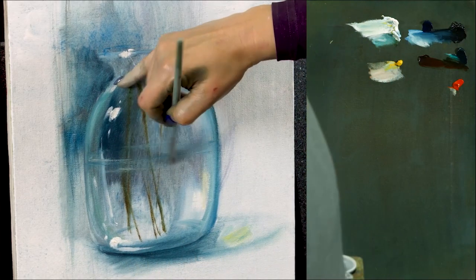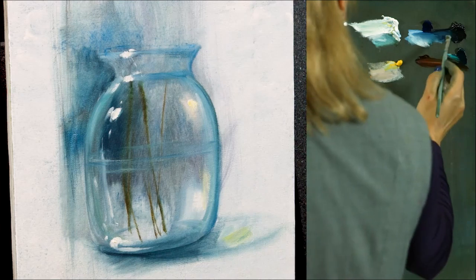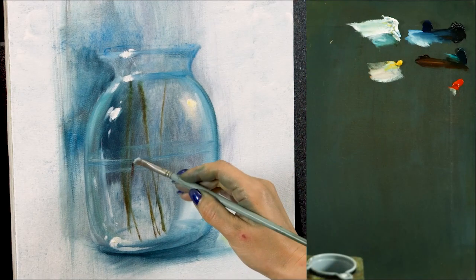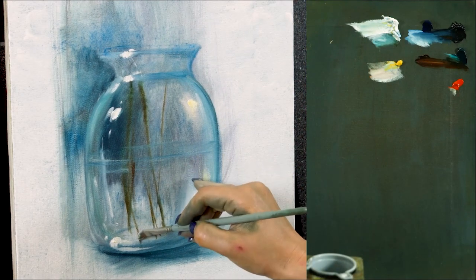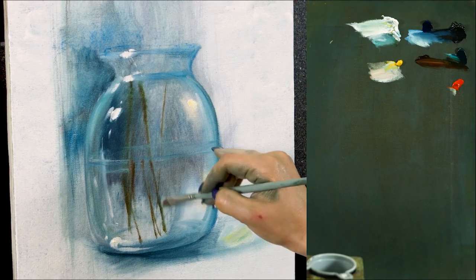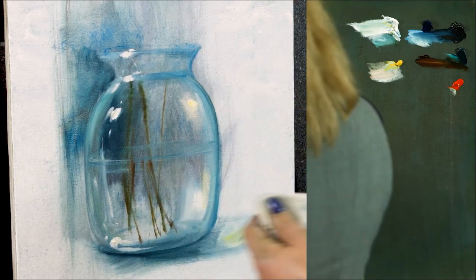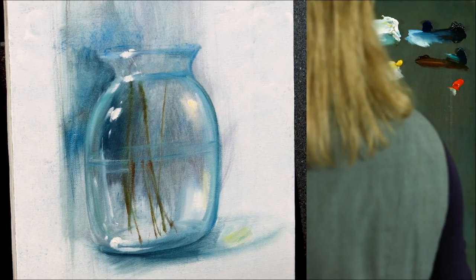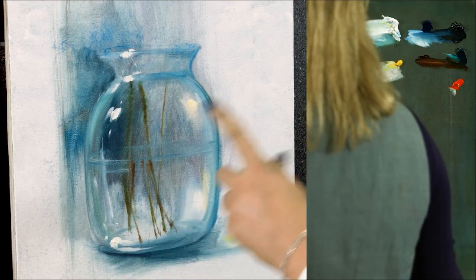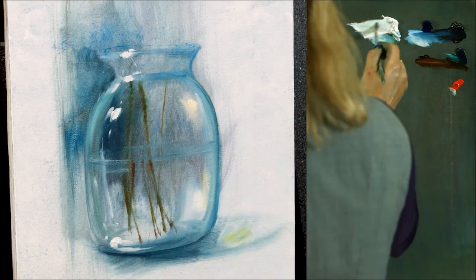There are often objects that are refracted when standing in water. That is, you can make these details as if they are in a magnifying glass or in a lens. Especially if there is a round object, if there is a round vase, then the refraction is stronger.